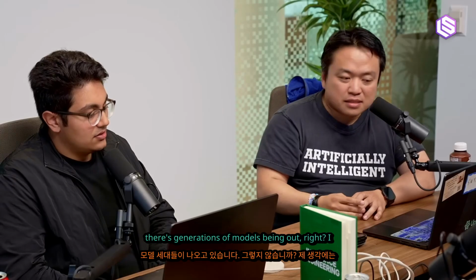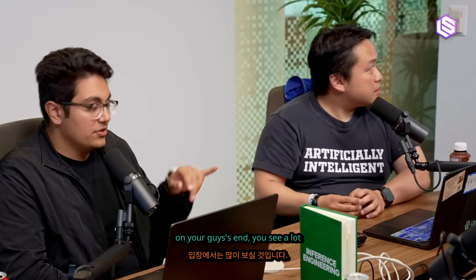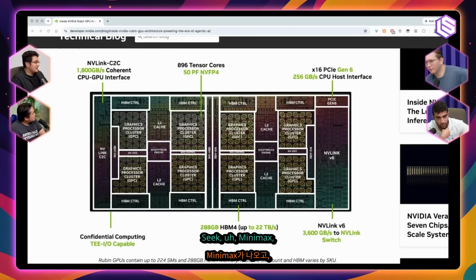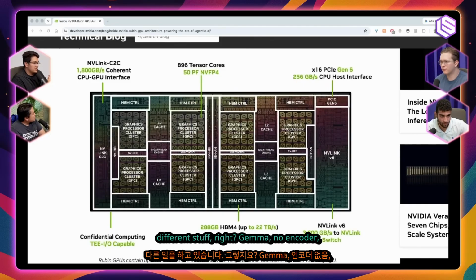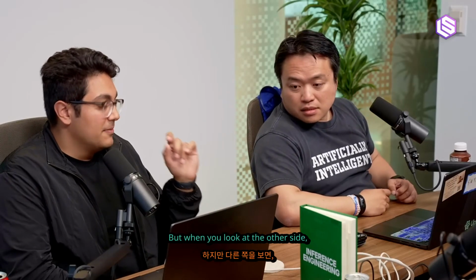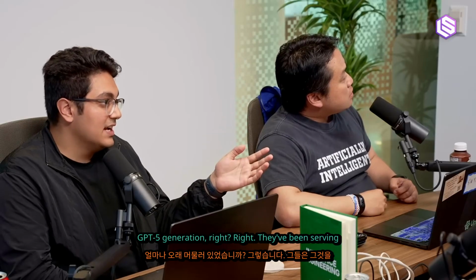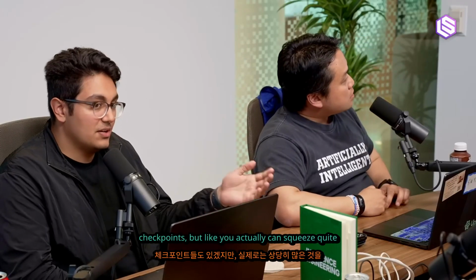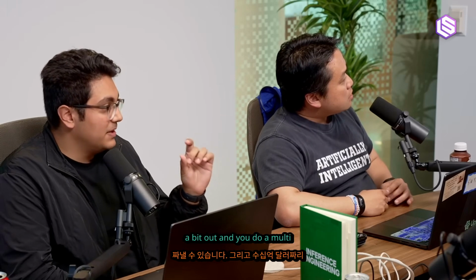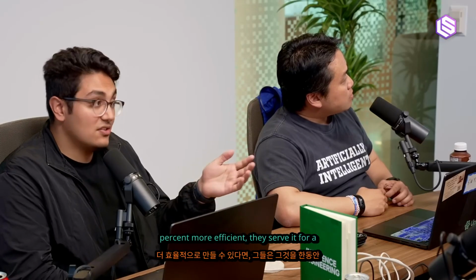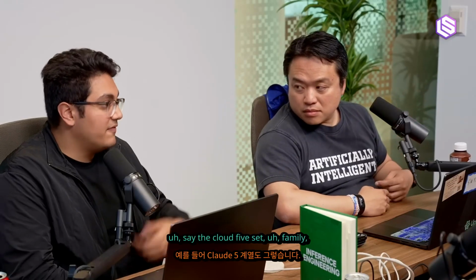I would also add there's generations of models being out, right? On your guys' end, you see a lot of, okay, one day it's GLM, Kimi, DeepSeek, Minimax, throw in the others. Some are doing completely different stuff, right? Gemma, no encoder. The latest Thinking Machines is all from scratch. But when you look at the other side, how long have we been on the GPT-5 generation, right? They've been serving that thing for quite a while. Sure, there's maybe more pre-training, there's different checkpoints, but you can actually squeeze quite a bit out. You do a multi-billion-dollar train run; if you can make it X% more efficient, they serve it for a while. Same with, say, the Claude 5 family, right?